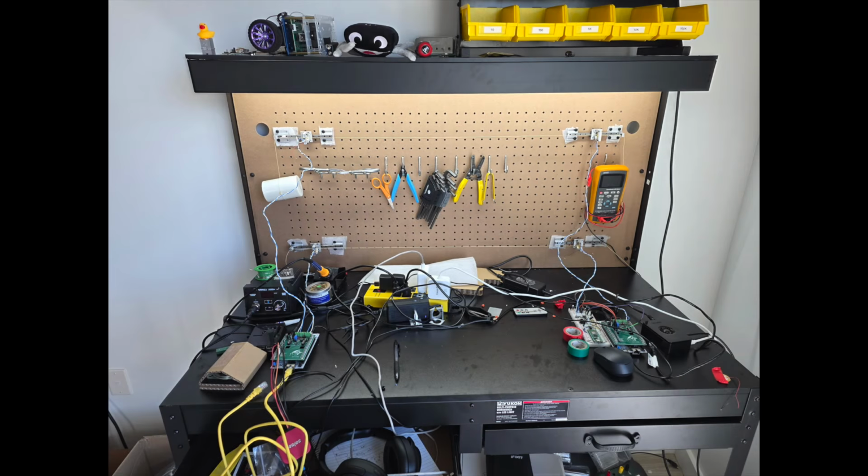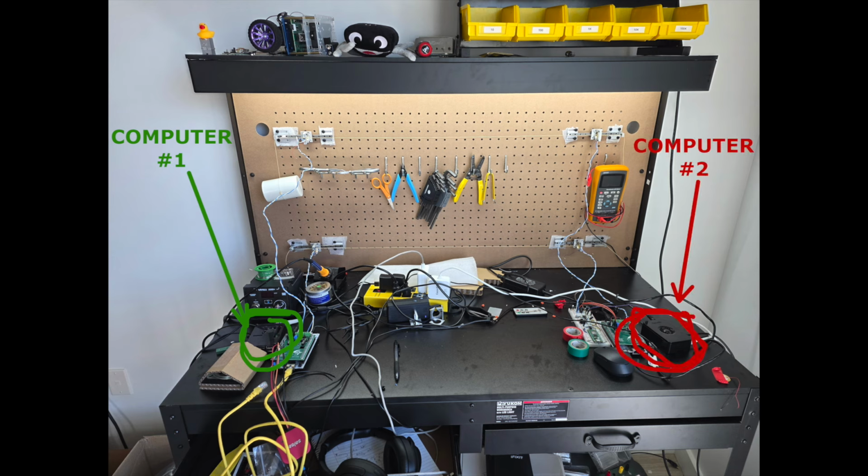So, let's start by abstracting the problem a little bit. I have 2 computers on opposite sides of my workbench. The one on the left is connected to the internet over Wi-Fi, and the one on the right isn't. In order to give the computer on the right access to the internet, it needs some way to talk to the computer on the left.